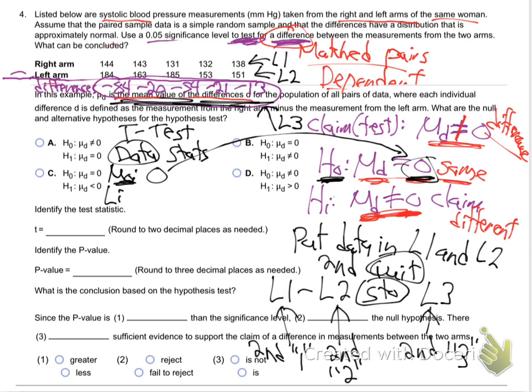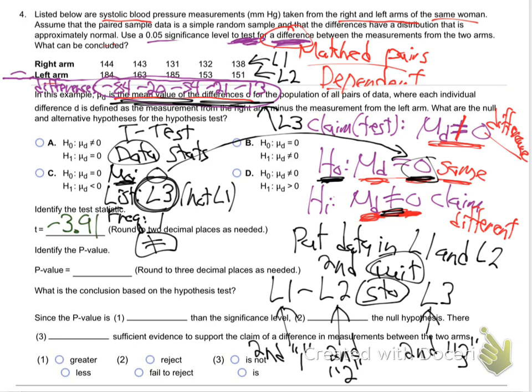And then the list: where's our list of data? L3, not L1 again. That's where our list of data is. Frequency is always 1. And we're choosing not equals this time. Choose not equals, calculate, and I got test statistic t value negative 3.91, p-value 0.017. Okay. Now what does that mean?